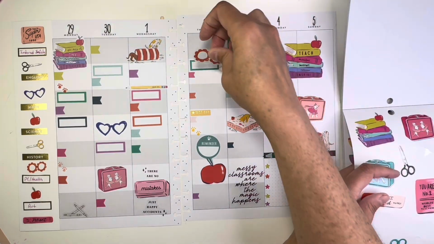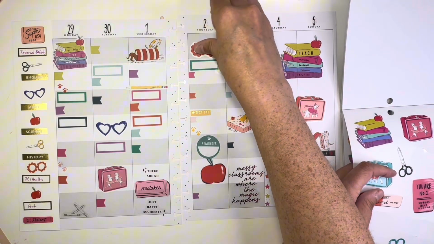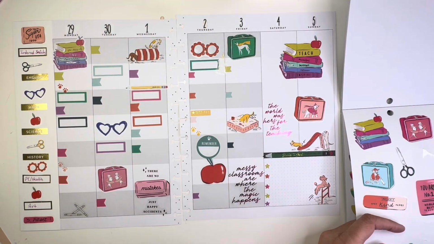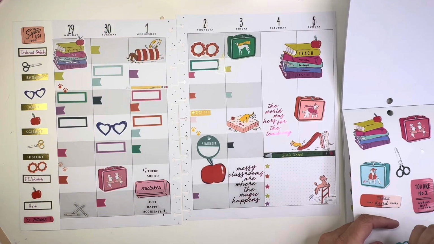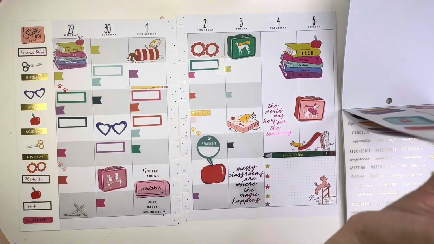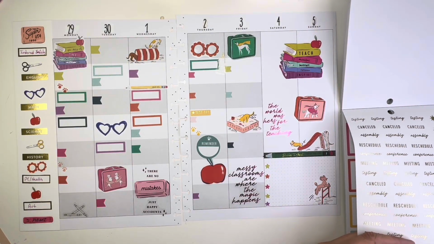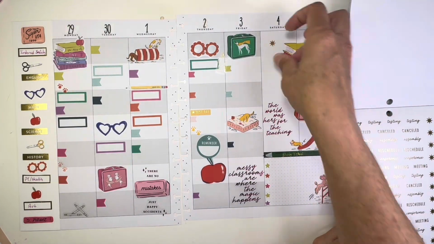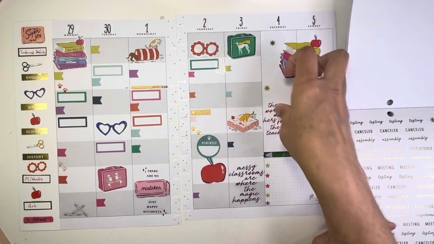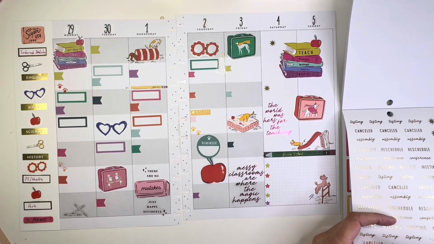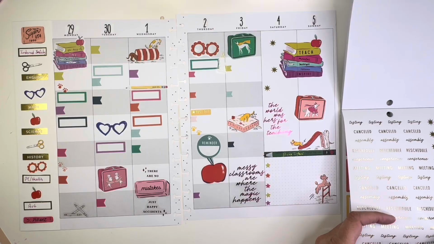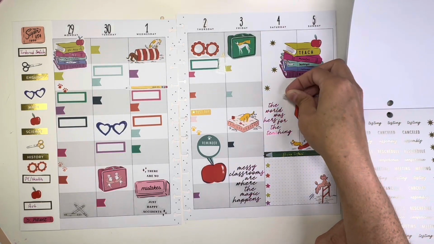Just anywhere that there's like an open day where she doesn't have an assignment. I just love putting stickers in there, so it really fills it up quick, as you can tell. I kind of want to go back to these and just fill in with these little stars.